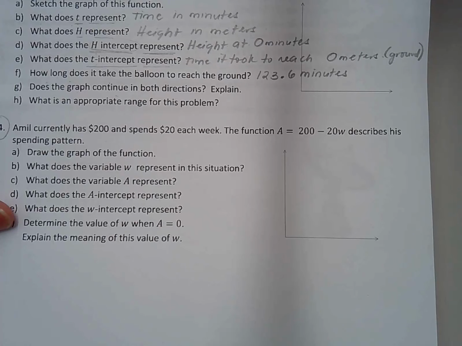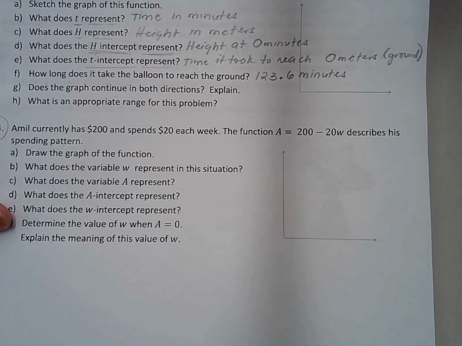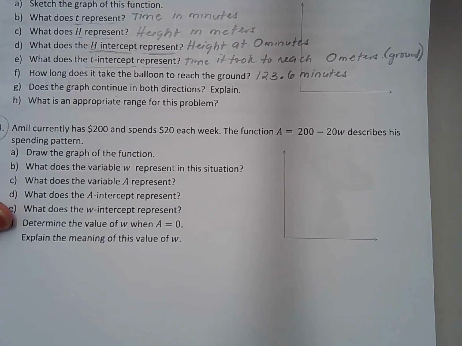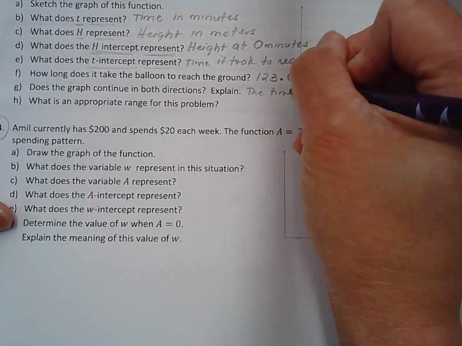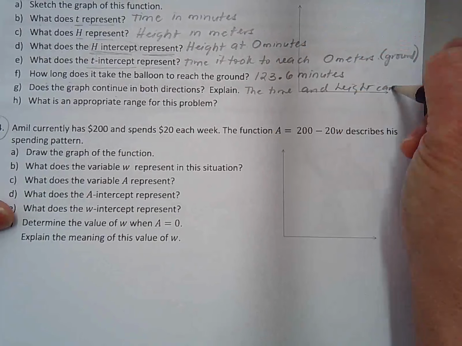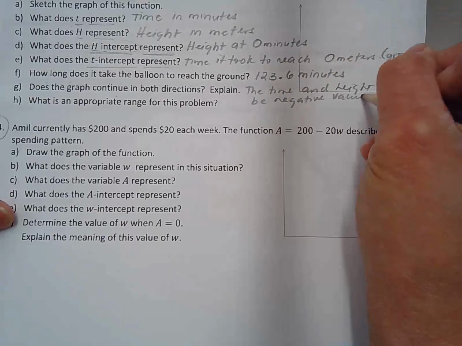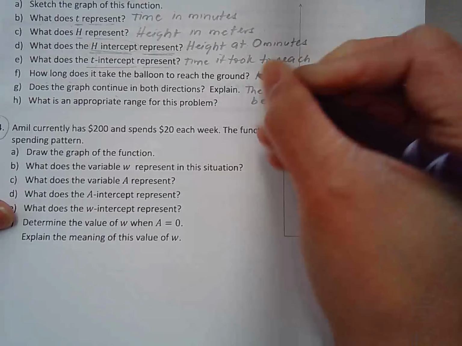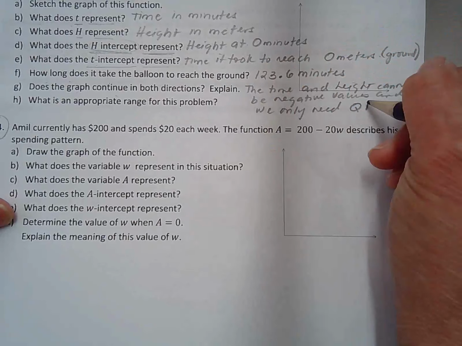So let's put all three answers together. The time can't be negative. It's decreasing. We're using only quadrant 1. So the time and height cannot be negative values, and we only need quadrant 1, right?